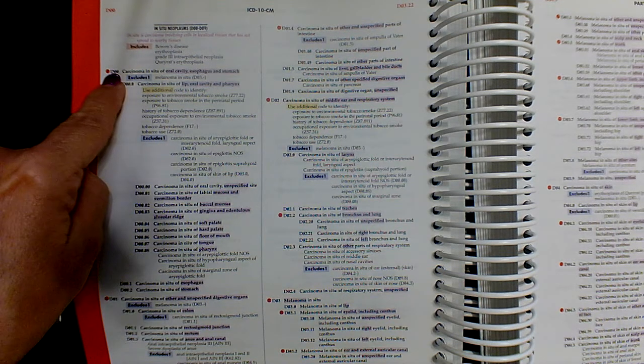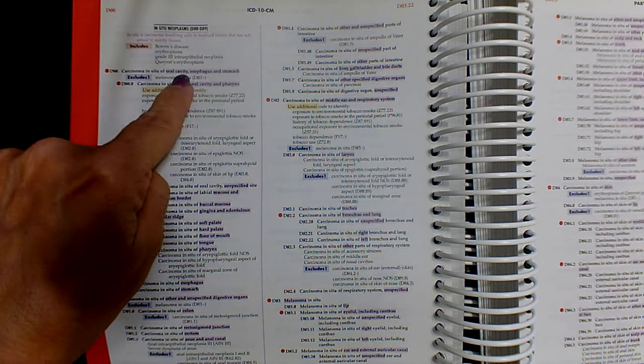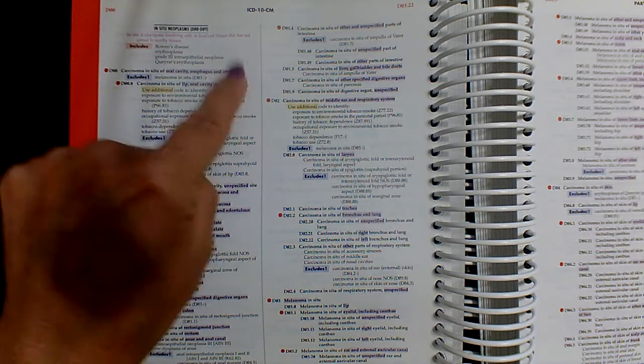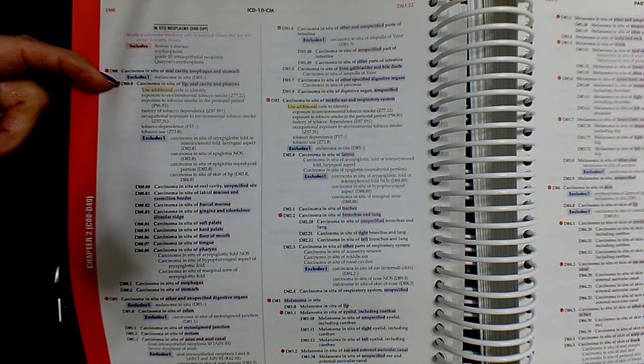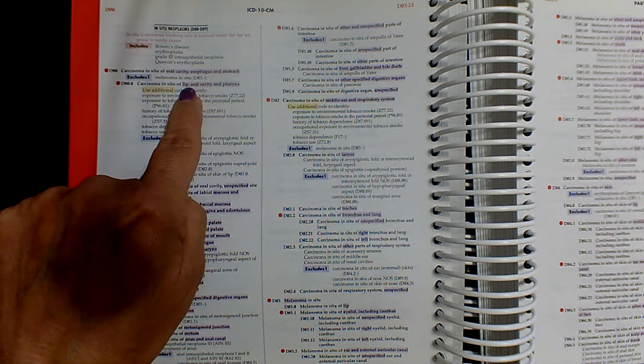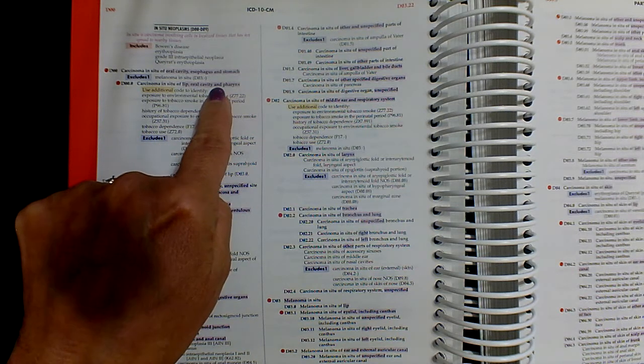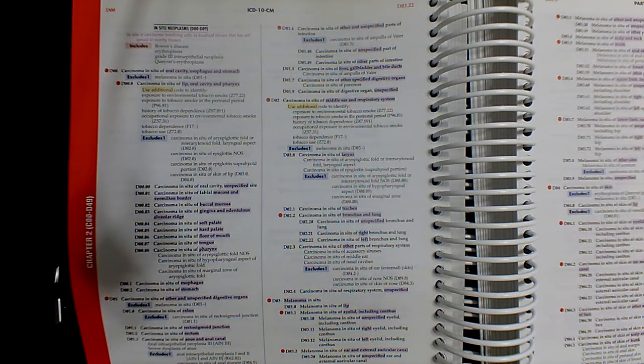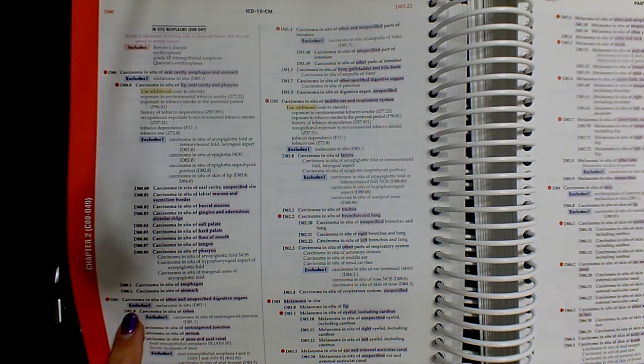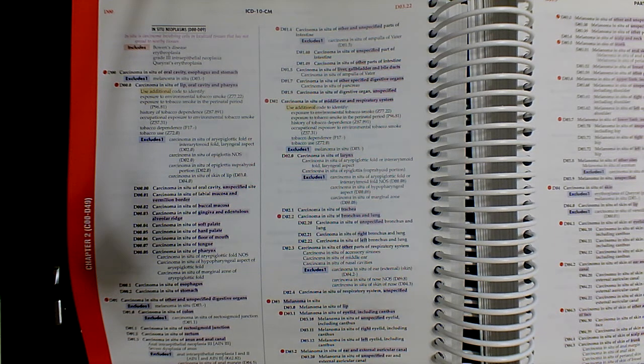If you look at D00, in situ of the oral cavity, esophagus, or stomach. So subcategory D00.0 is just a little bit more information about category D00. Another subcategory is D01.0. Notice there are 4 characters in a subcategory.